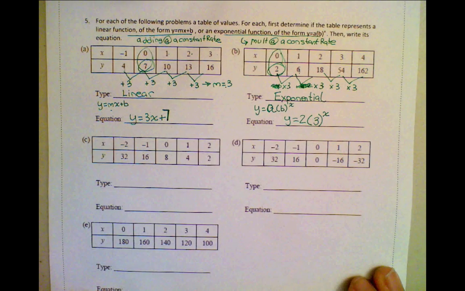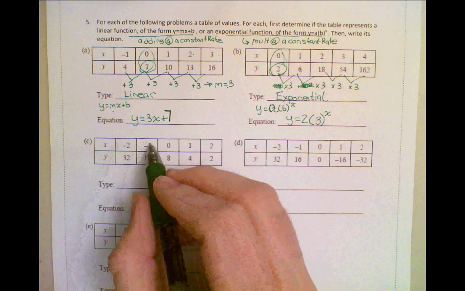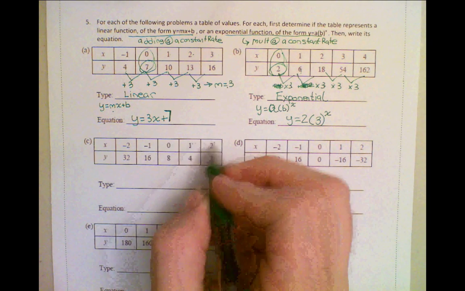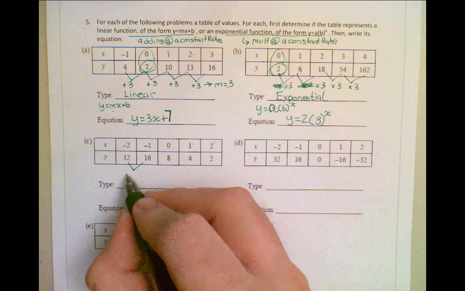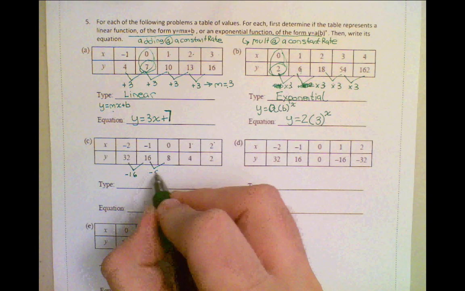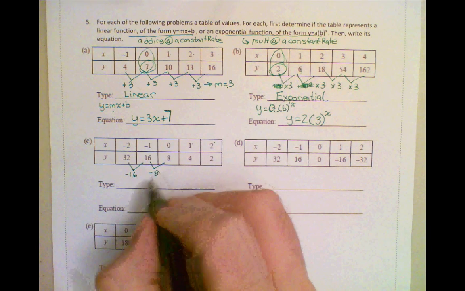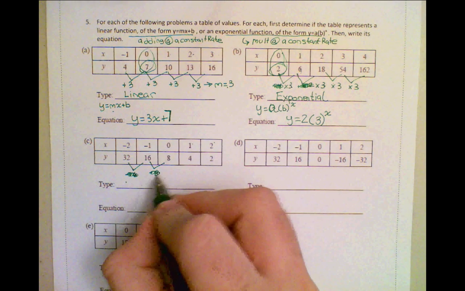Now, take a look at the next one. All my x values are going up by 1, so we're good. Now, to get from 32 to 16, I would have to subtract 16. But to get from 16 to 8, I would have to subtract 8. And look, they're not the same. So that means it's going to be an exponential equation, but let's just double check that.